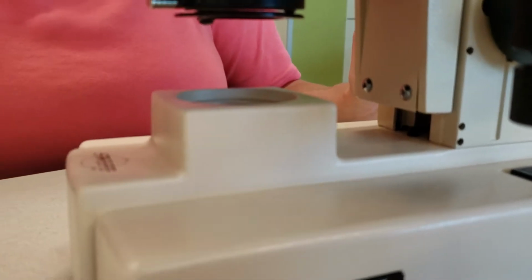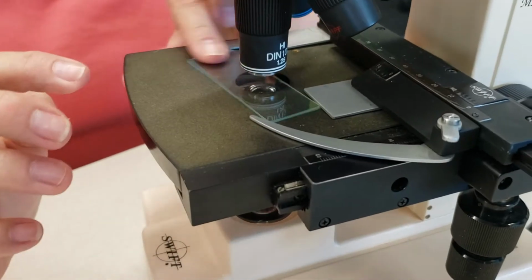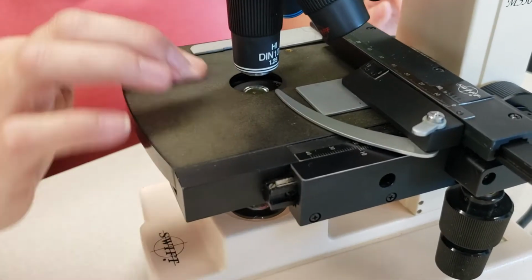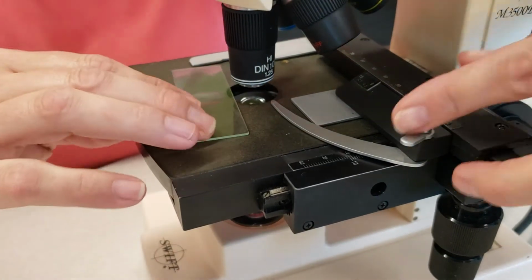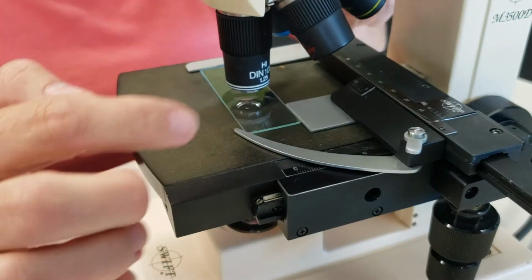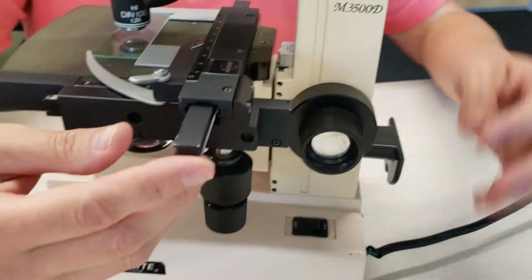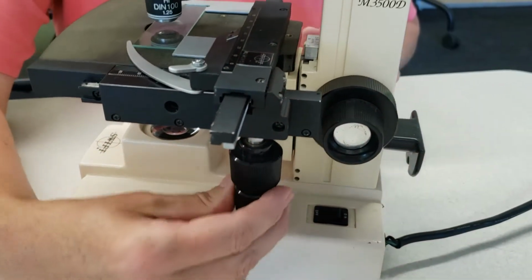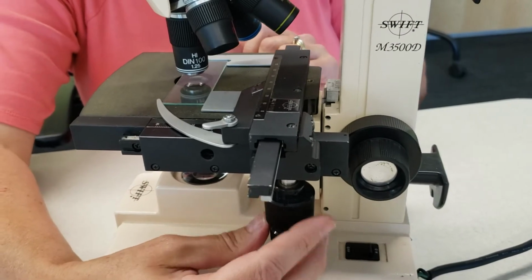Up here, you'll see this main part here, the black area. This is called your stage. This is going to support the slide. So you can see here, I can actually put the microscope slide on that stage. This back area right here, it's metallic and it comes across in the front. It will actually move to allow you to move your slide around on this stage.